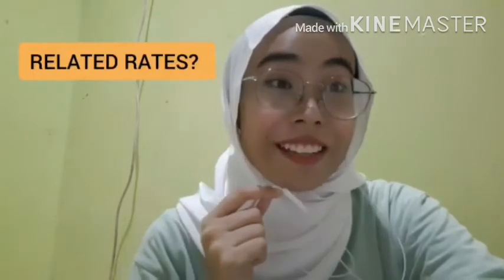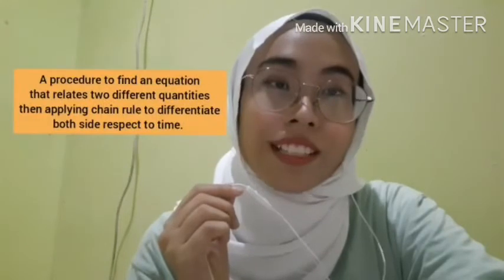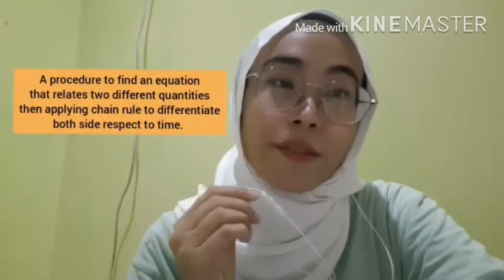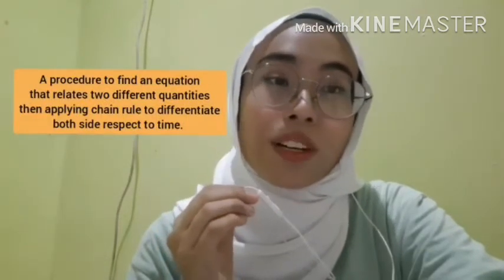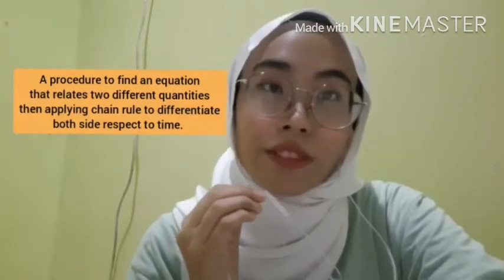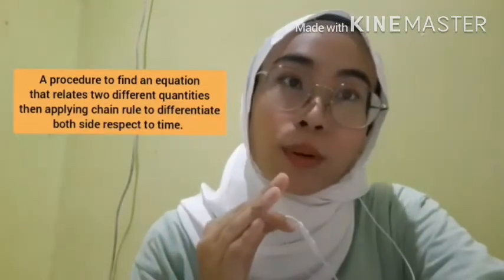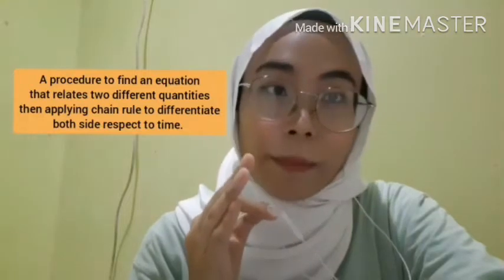My friends and I will explain to you about related rate. So what is related rate? Related rate is a procedure to find an equation that relates two different quantities, then applying chain rule to differentiate both sides with respect to time.